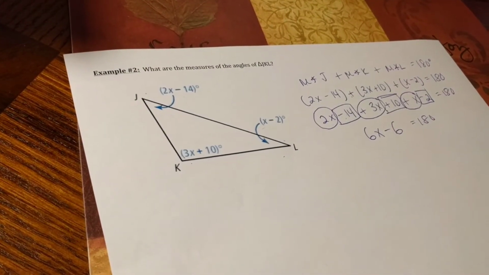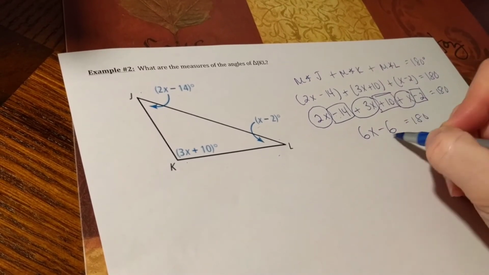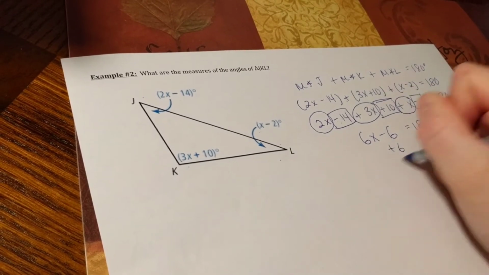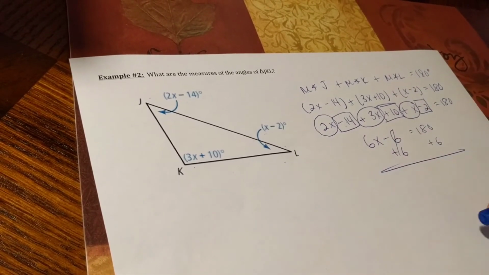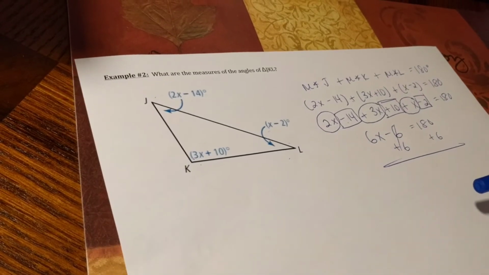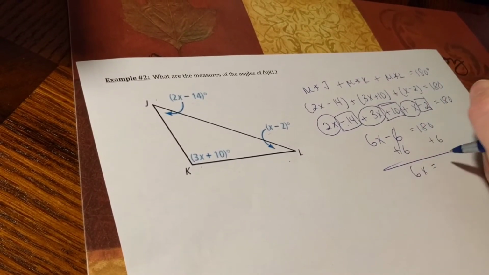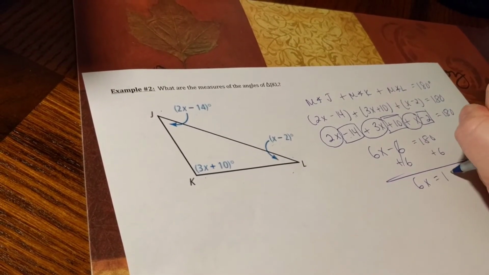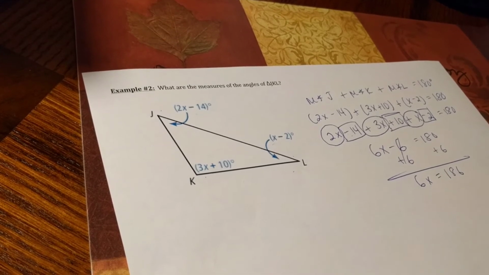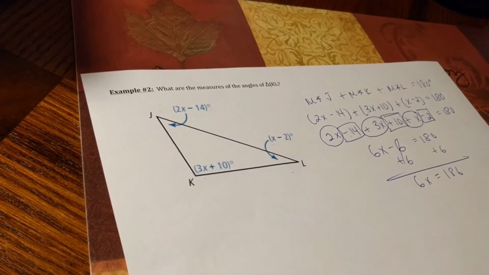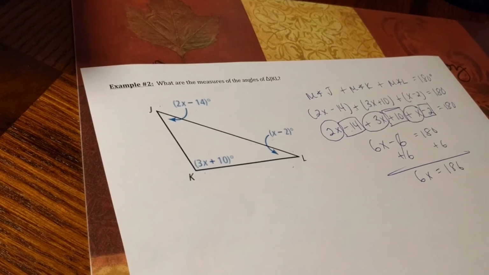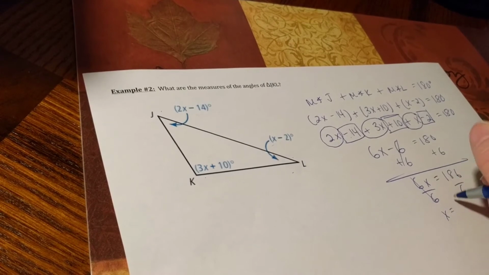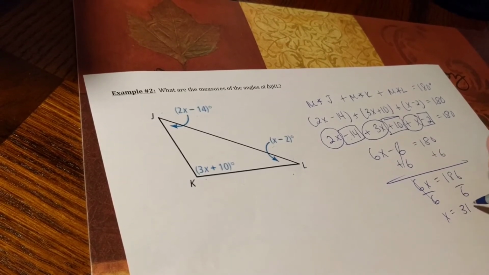So now we have to keep solving for x. To get x by itself, we have to bring this minus 6 over, so we add 6 to both sides. And you're left with 6x equals 180 plus 6, which equals 186. Then we have to divide both sides by 6, and you're left with x equals 31.